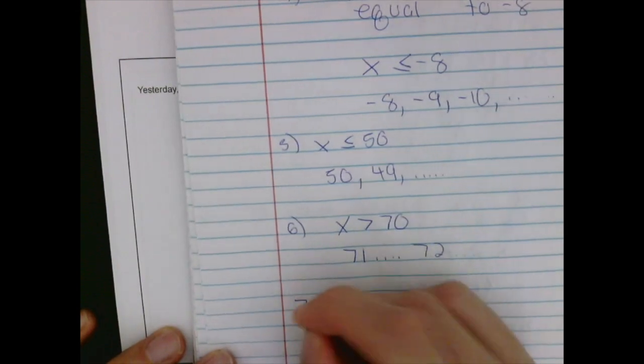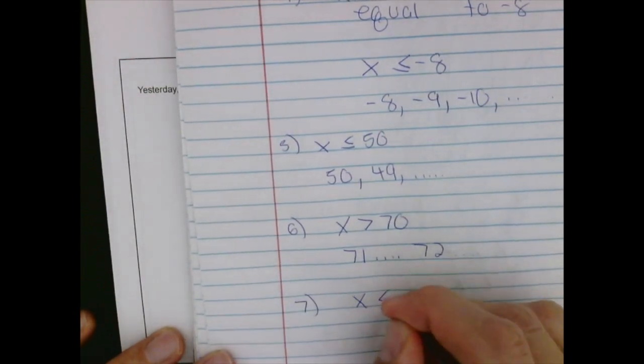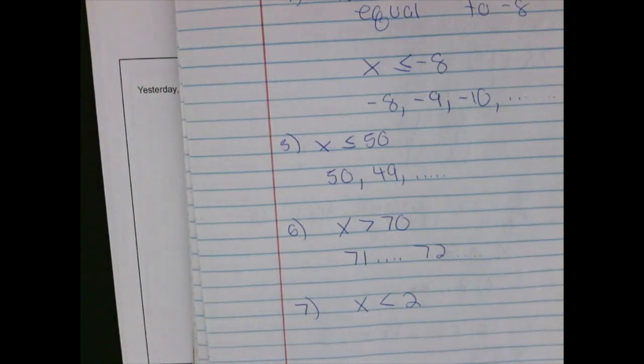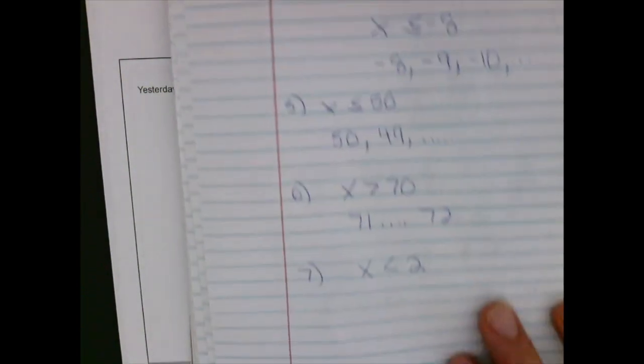The seventh one. Yesterday there was less than 2 inches of rain. Well, think about the less than sign. So I can say x is less than 2. So any number less than 2 would work for this inequality.